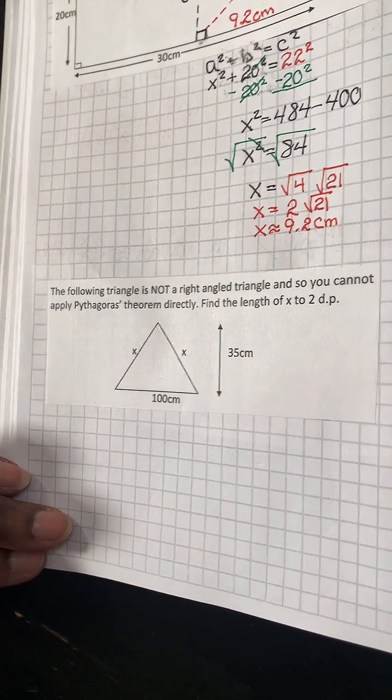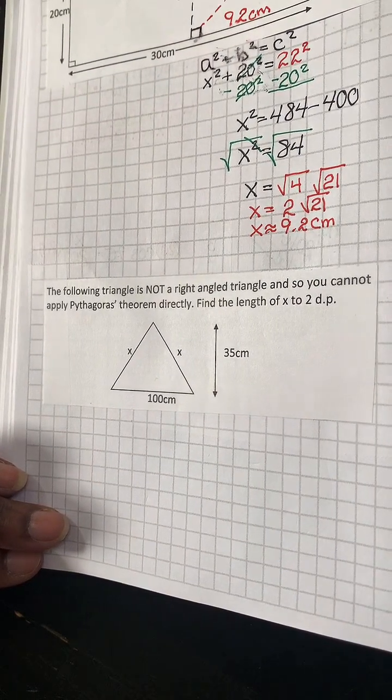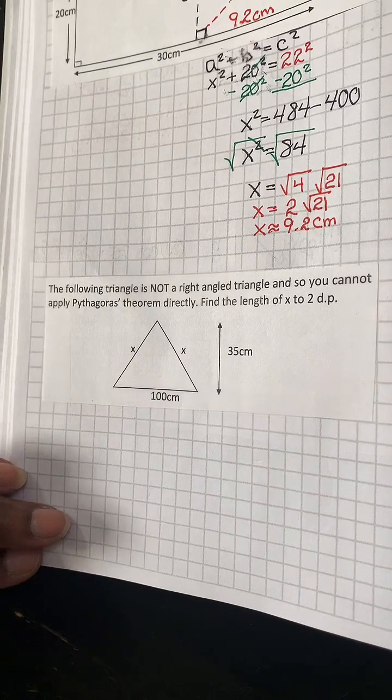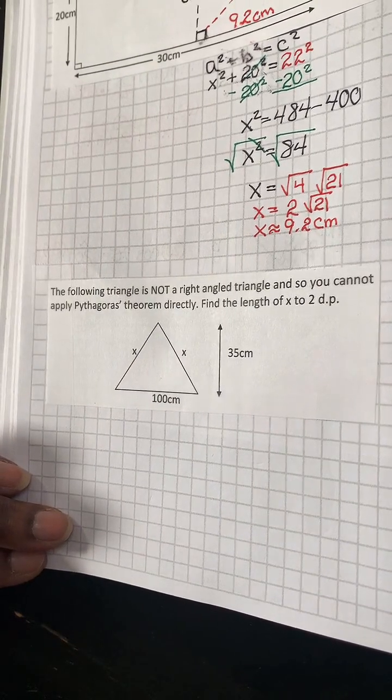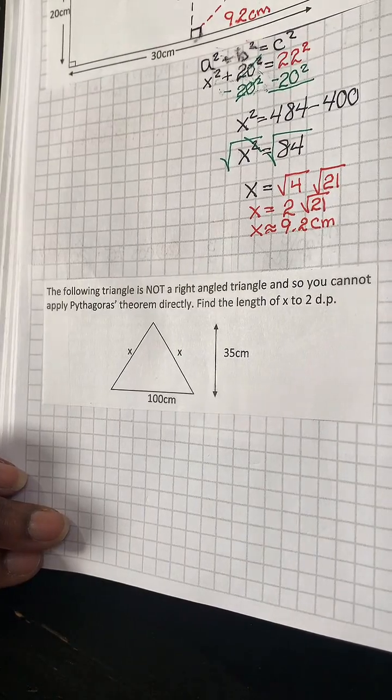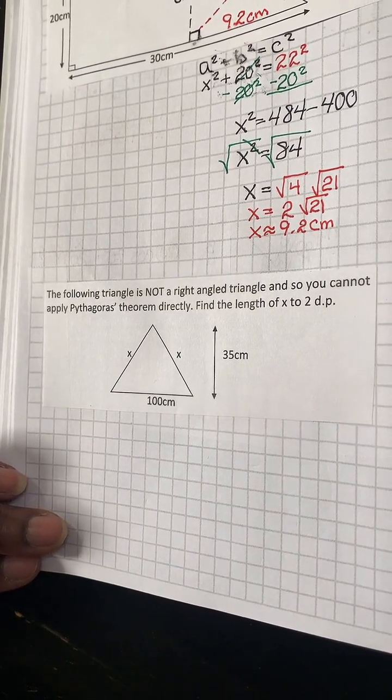Let's do some manipulating. Okay, make a height.